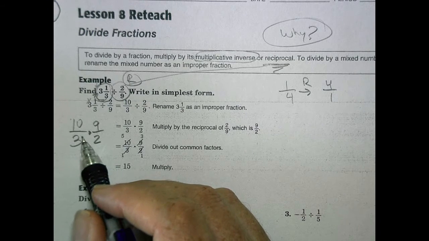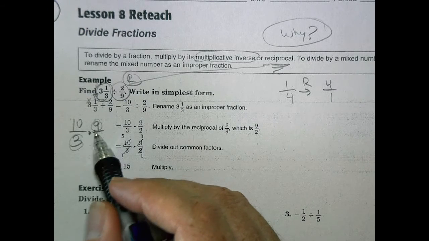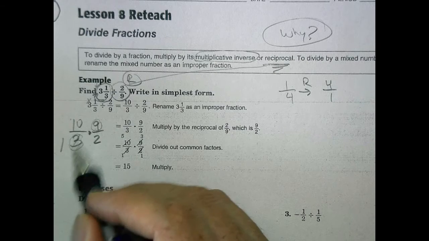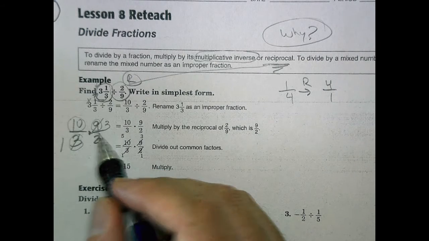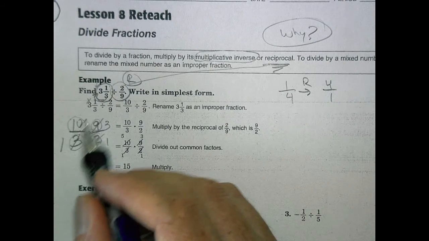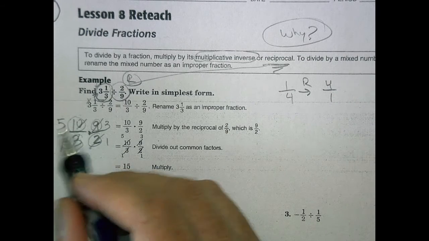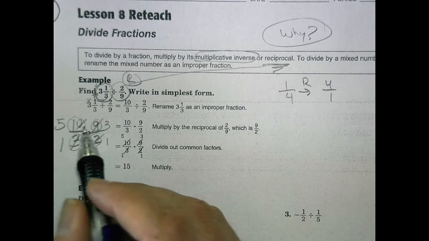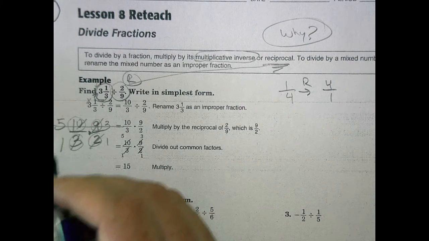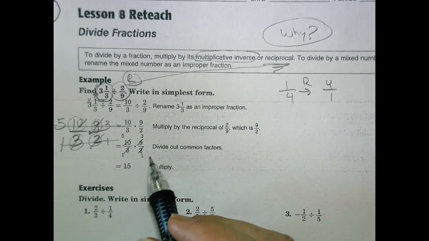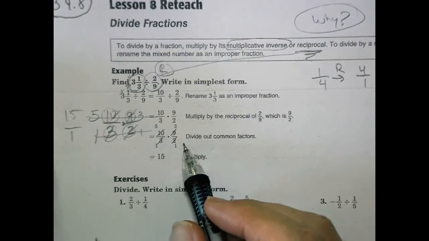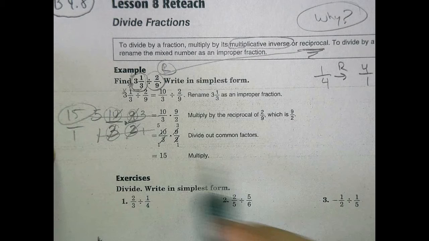Now at this point, I can look to see, can I reduce in the diagonals? Sure. 3 divided by 3 is 1. 9 divided by 3 is 3. Can I reduce on these diagonals? Sure. 2 divided by 2 is 1. 10 divided by 2 is 5. I multiply straight across. 5 times 3 is 15. 1 times 1 is 1. So I have 15 over 1, or simply 15 as a solution there, right?